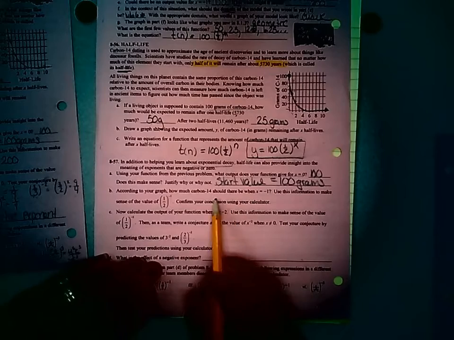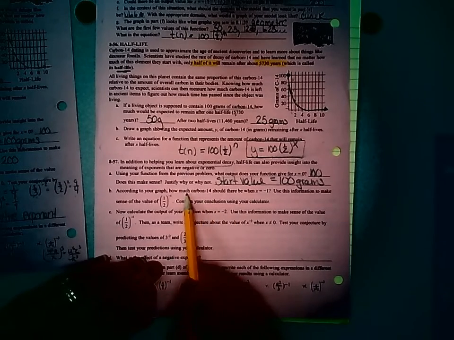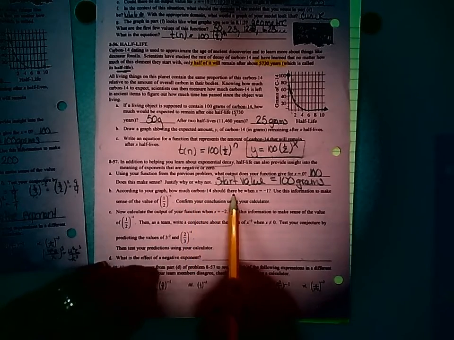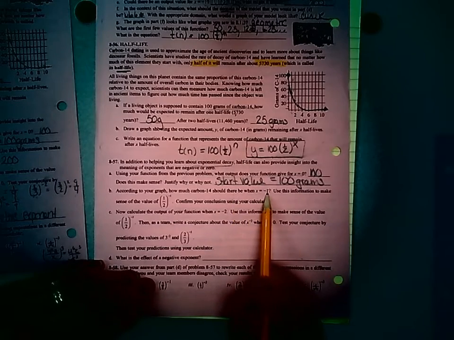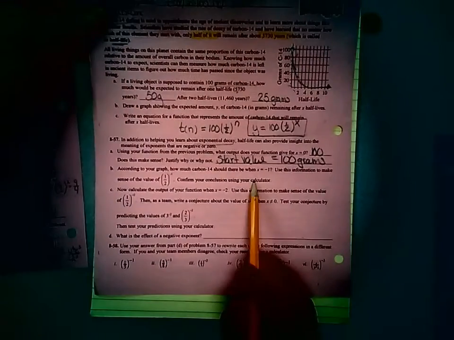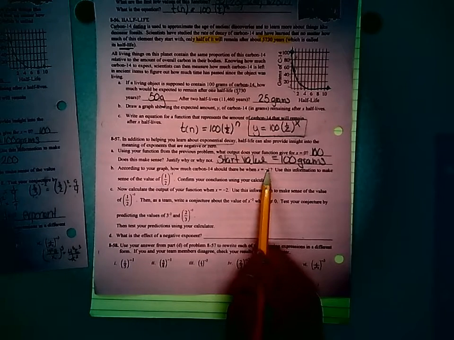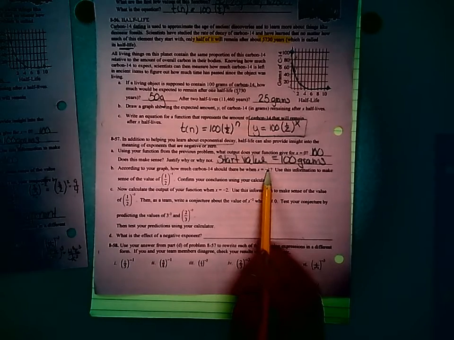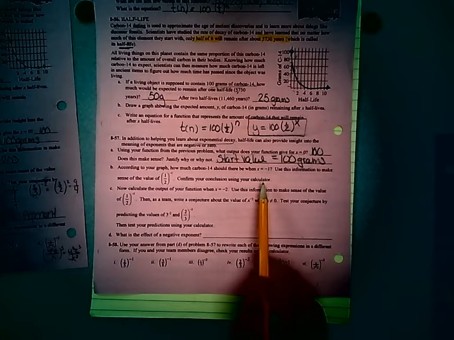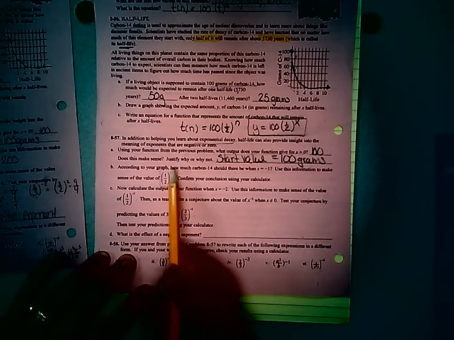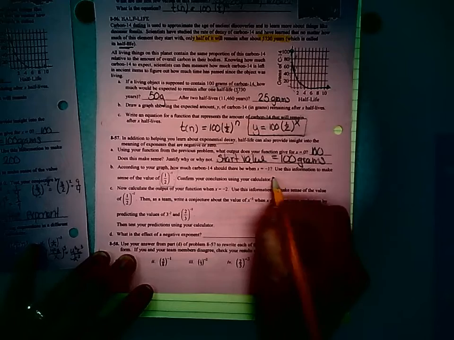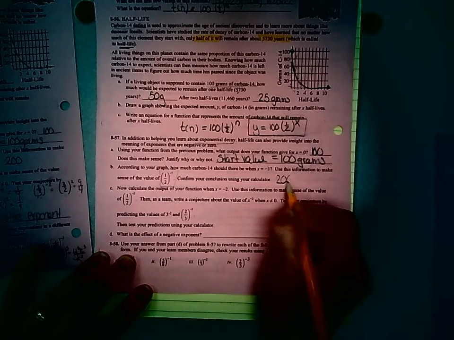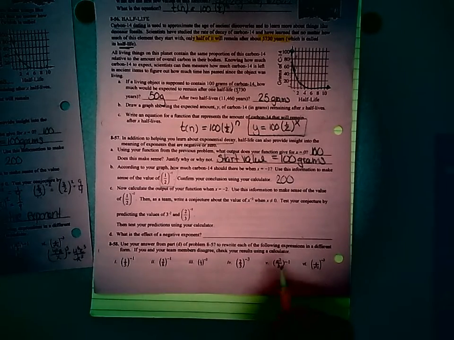So according to the graph, how much carbon-14 would there be when x equals -1, right? If I'm going back, instead of dividing by 2, I'm going to go back 1, I'm going to multiply by 2 because I have our negative exponent here. I'm going to get 200 for my output because that would have represented 200 grams.